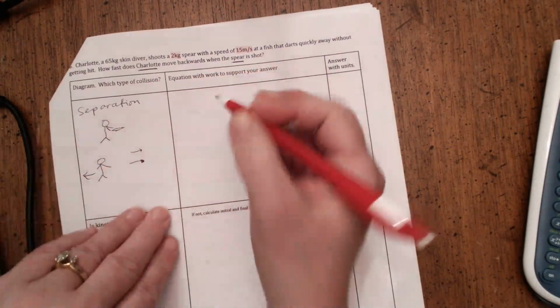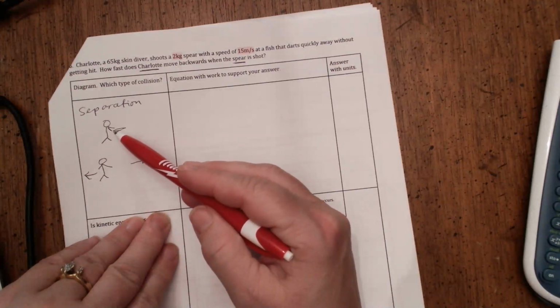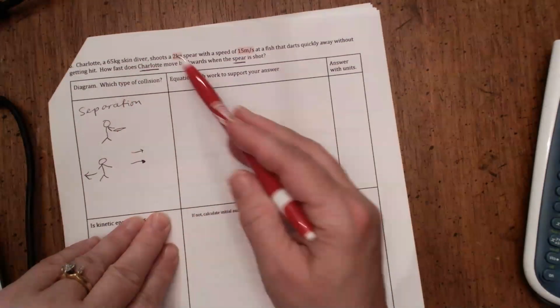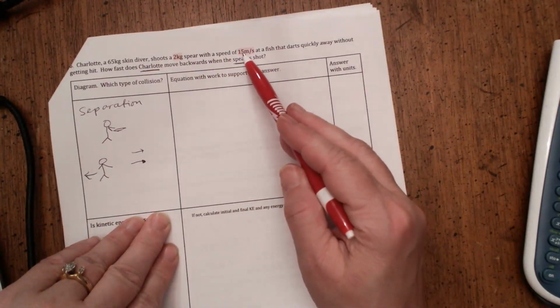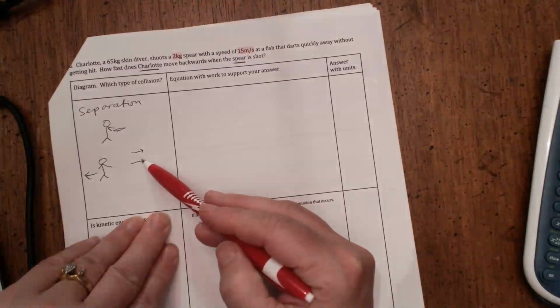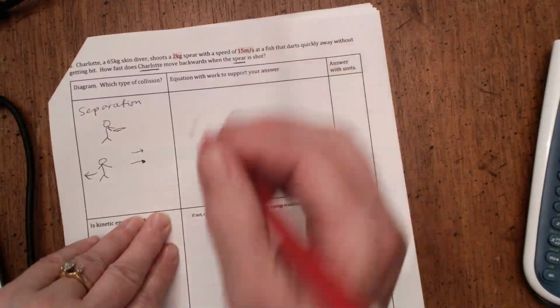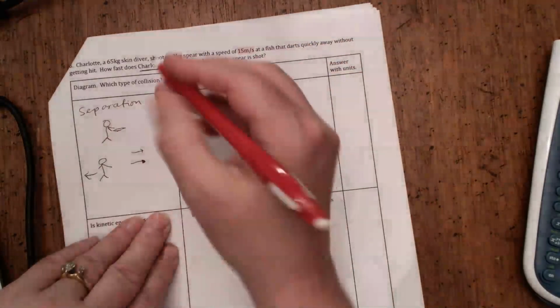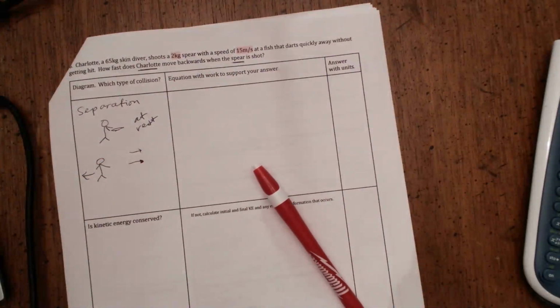So this one, our initial equation, and it looks like they aren't moving initially. We don't have any information on that. We've got her mass, we've got the mass of the spear, and we've got the velocity of the spear after it's shot. So that's actually going to be its final velocity. But we're going to assume that they're both at rest before, just waiting there, kind of hanging together in the water, trying to aim at this fish.